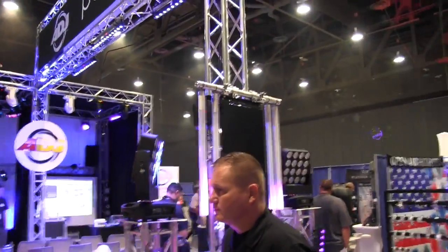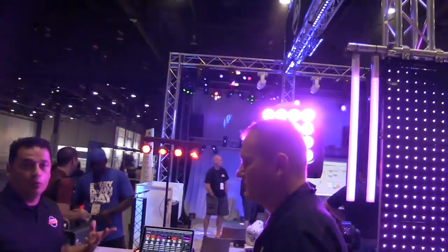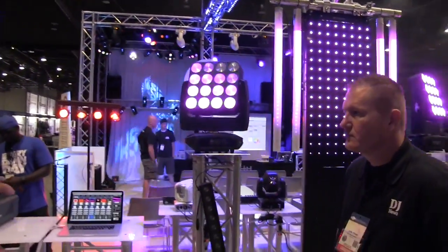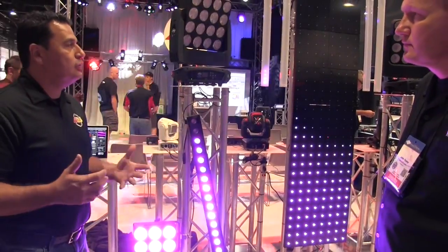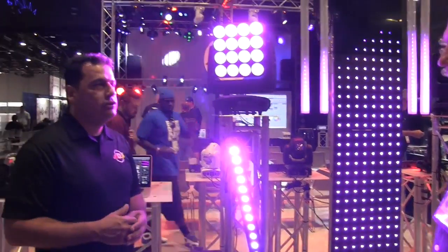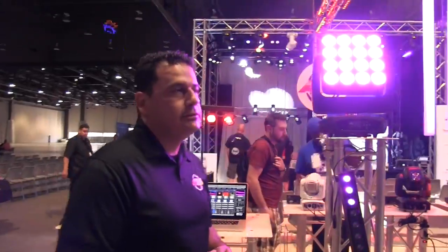And you can also incorporate your lighting product to go along with it. So it just takes your lighting to a whole new level, and it's something that's very, very cool, very unique, the latest technology that we're incorporating into our life.